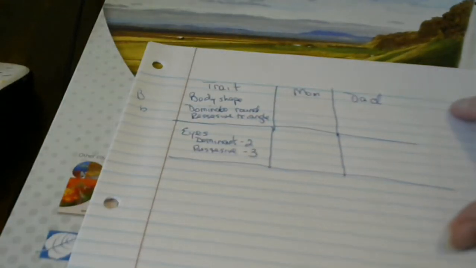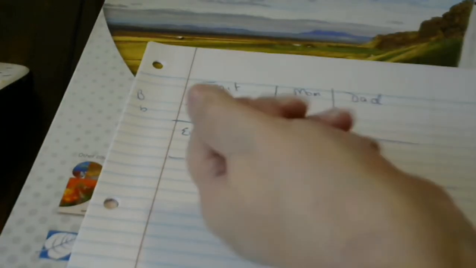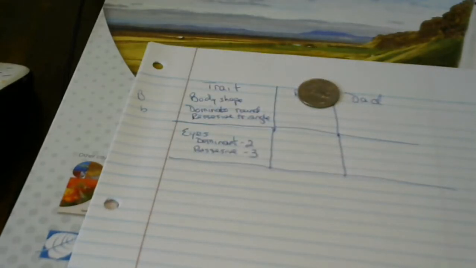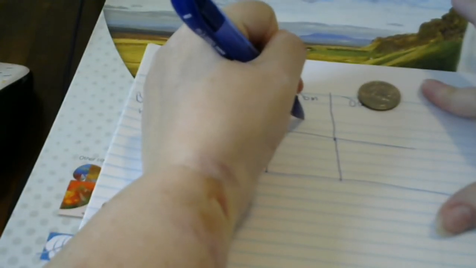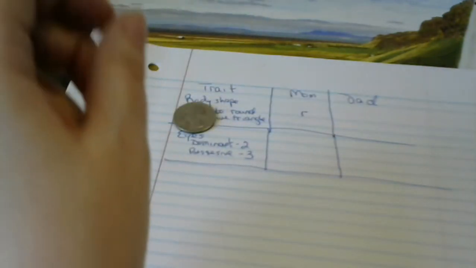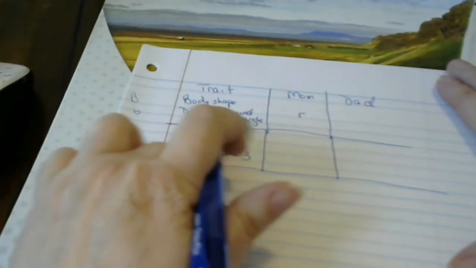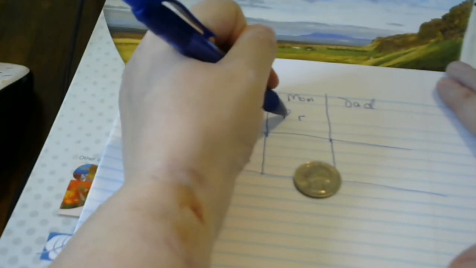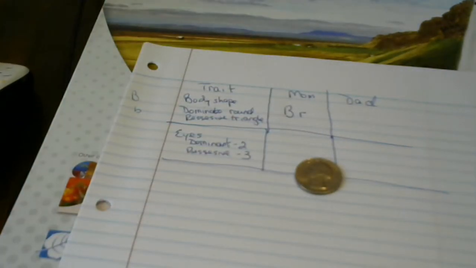Okay, so let's flip a coin, and tails is recessive. So we're doing mom first. So let's do recessive, and let's do mom again. And heads is dominant. Okay, so I flipped a coin, and heads is dominant and tails is recessive. That's what I'm doing with it. If you want to do it backwards, that's fine.